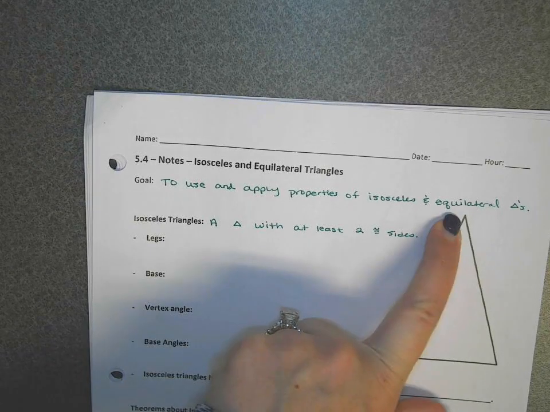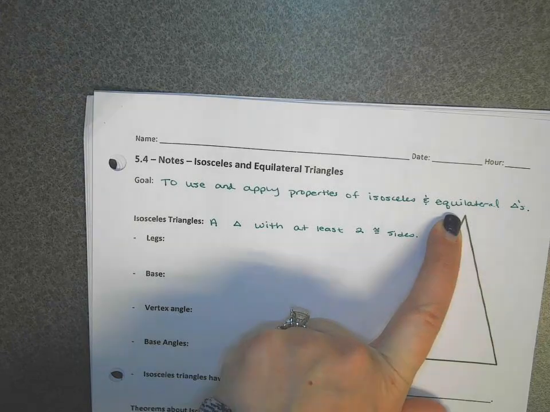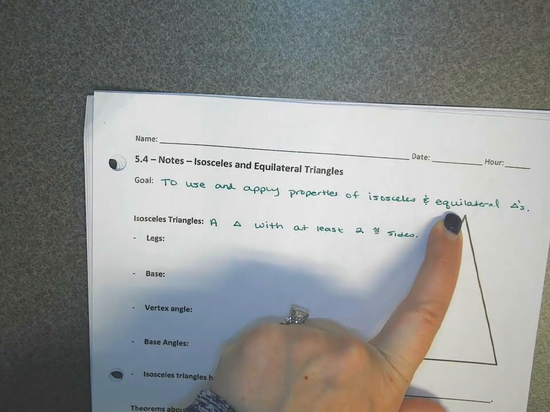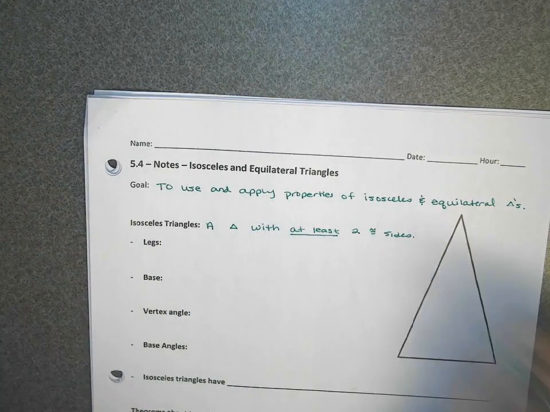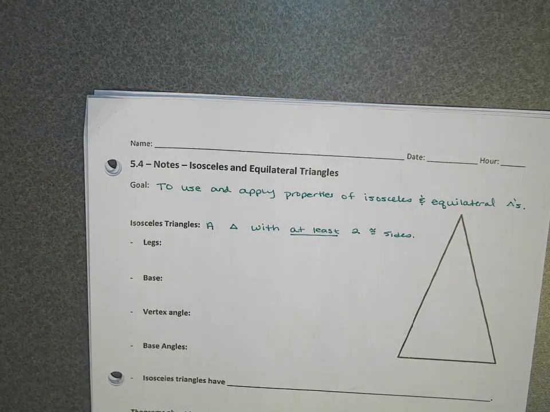Equilateral meaning all three sides are the same length. That's why I choose to use the definition that says at least. So any rule that we learn for isosceles triangles will also apply for an equilateral triangle, which is why I think every book should really use at least.